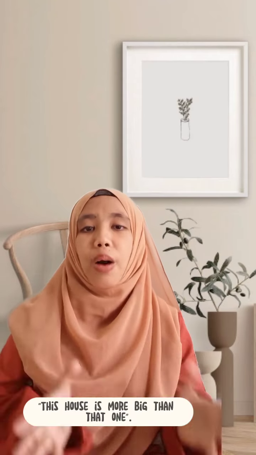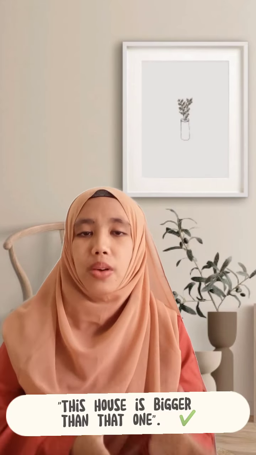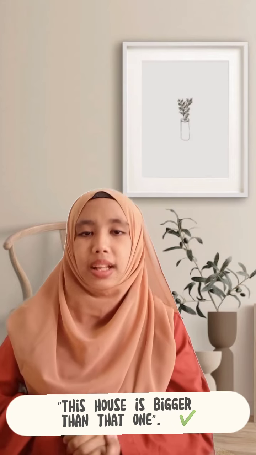So, for example, this is a mistake: "This house is more big than that one." That's not the rule that we follow for all adjectives. What it should be is, "This house is bigger than that one." In another sentence, "The test was harder."